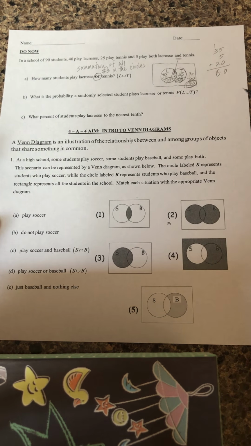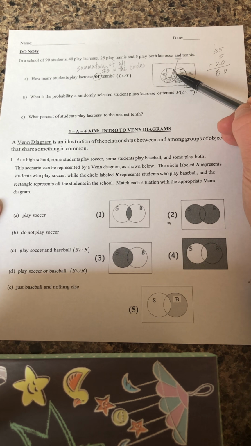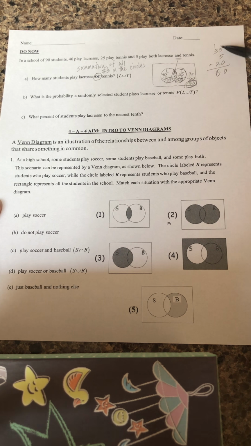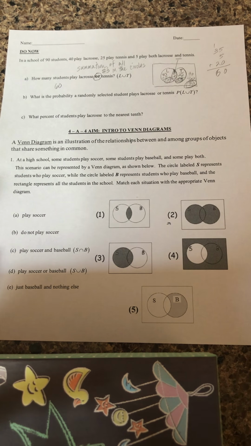So or would account for students that only play lacrosse, only play tennis, or both, right? So 35 plus 5 plus 20, we actually totaled that up over here already, that would be 60.